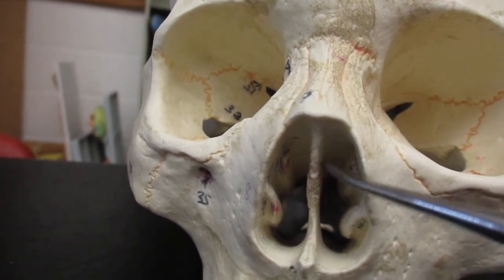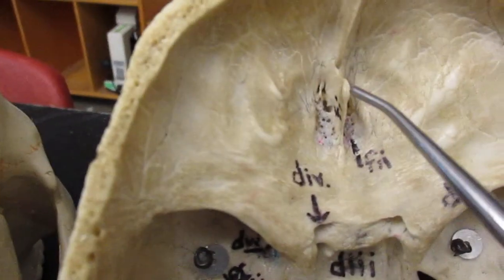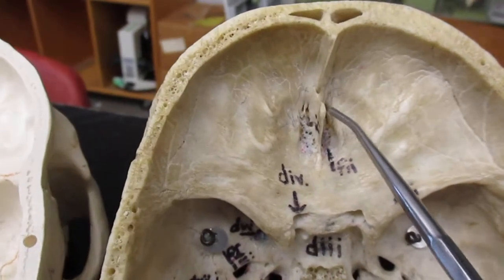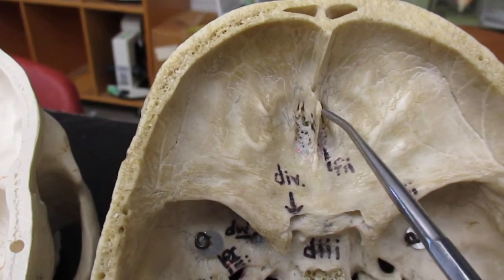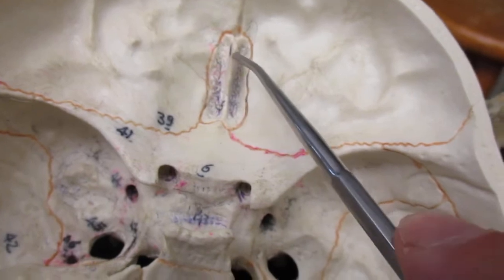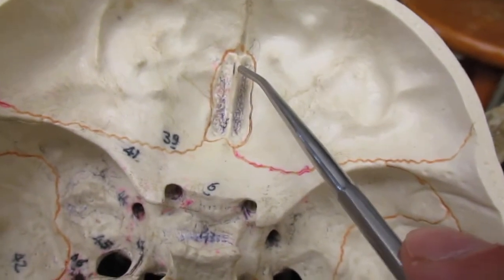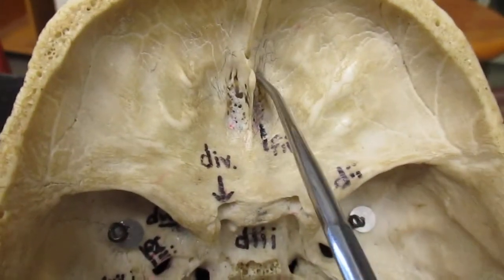This is the perpendicular plate. So let me show you the crista galli. So the crista galli is right here. This is the crista galli right here. And we can see the crista galli right here as well on this skull. Here's the crista galli.